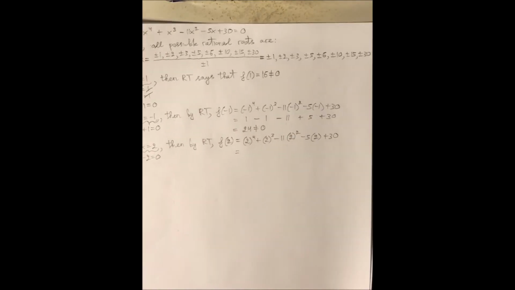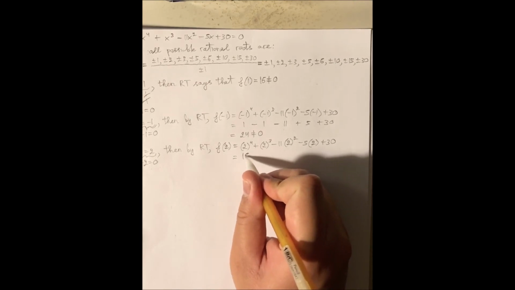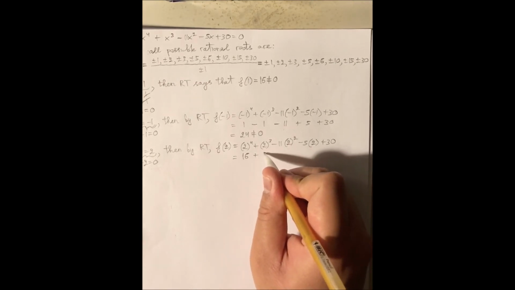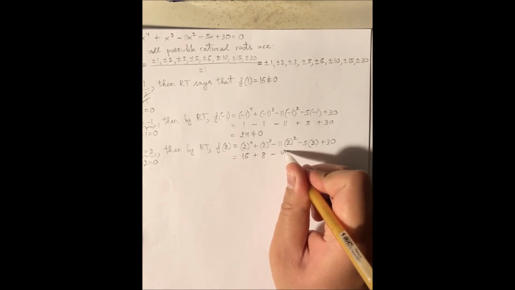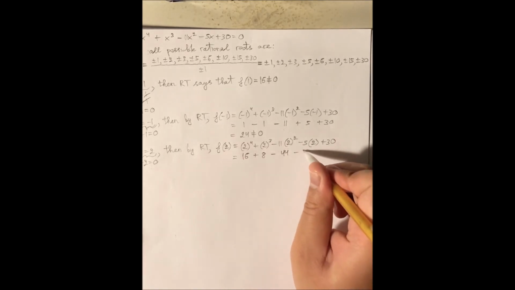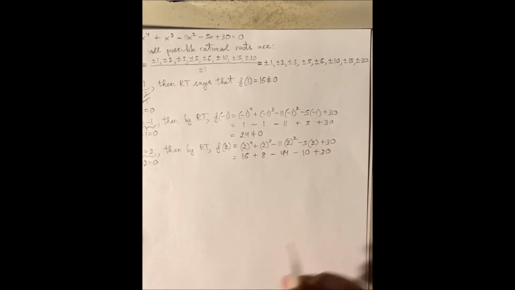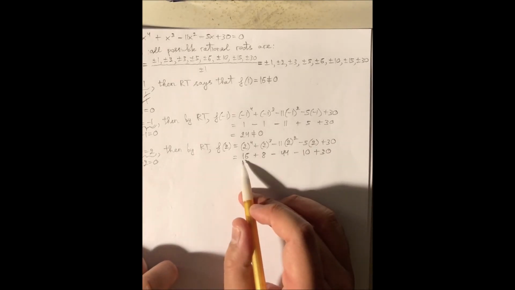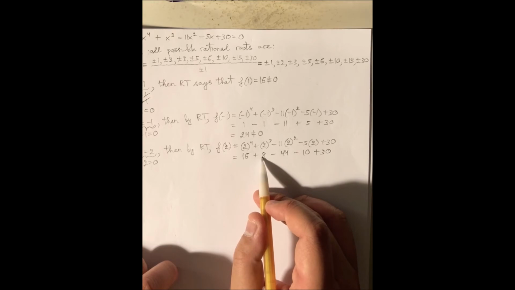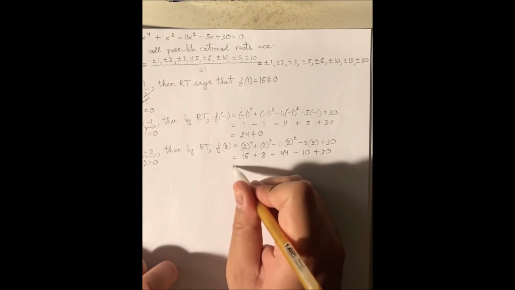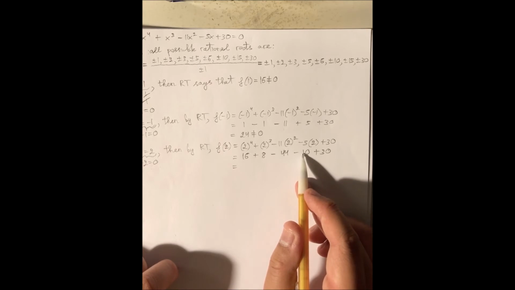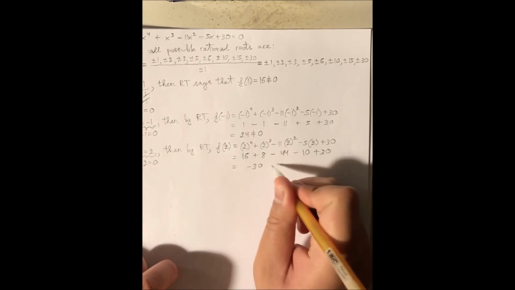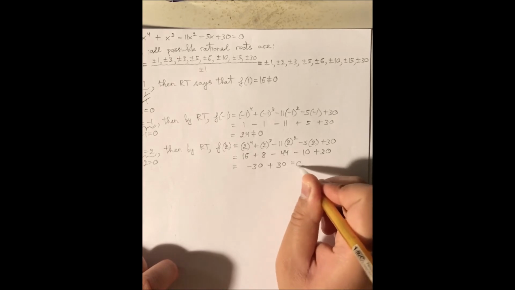Let's see. 2 raised to the 4th is positive 16. 2 raised to the 3rd is going to be positive 8. 2 raised to the 2nd is 4. Negative 11 times 4 is going to be negative 44. Negative 5 times 2 is negative 10. And then bring down plus 30. Let's see. 16 plus 8 is 24. 24 minus 44 is going to be negative 20. Negative 20 minus 10 is going to be negative 30. But hey, negative 30 plus 30 equals 0.